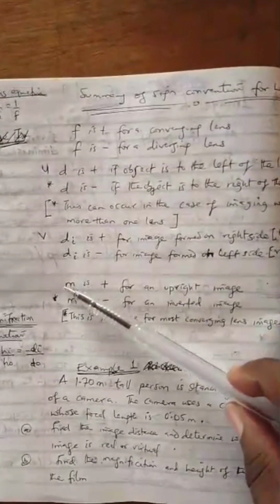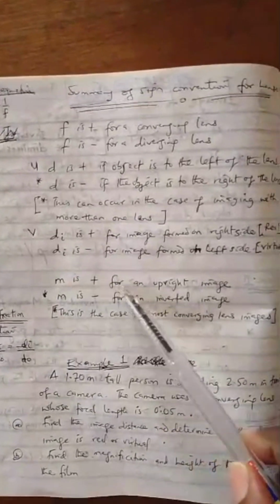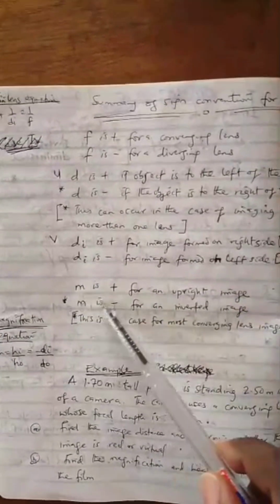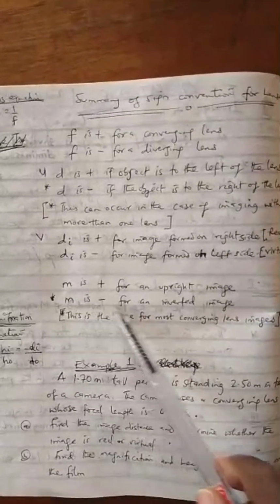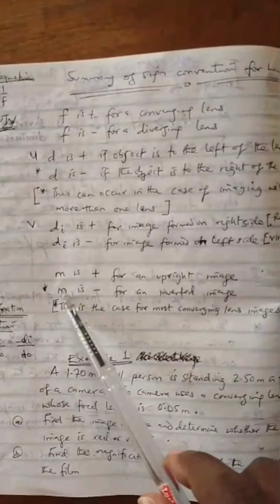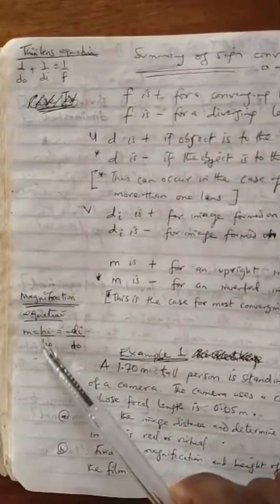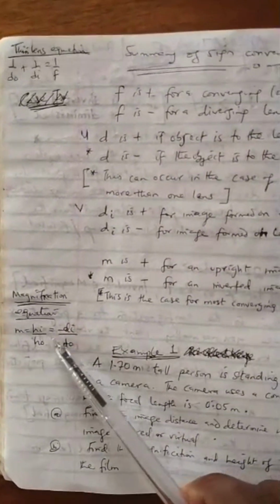In summary, M is the symbol for magnification. Magnification is positive for an upright image and negative for an inverted image. This is the case for most converging lens images. Remember, your magnification equation is height of image over height of object, or distance of image over distance of object.